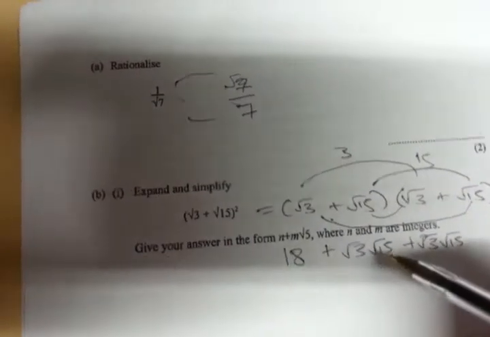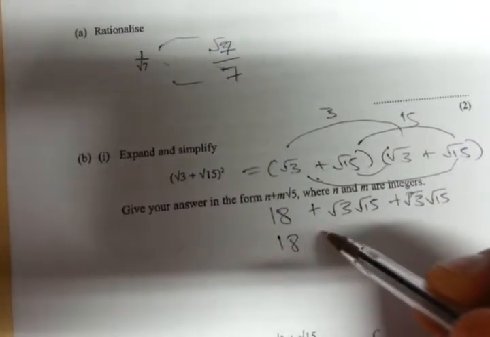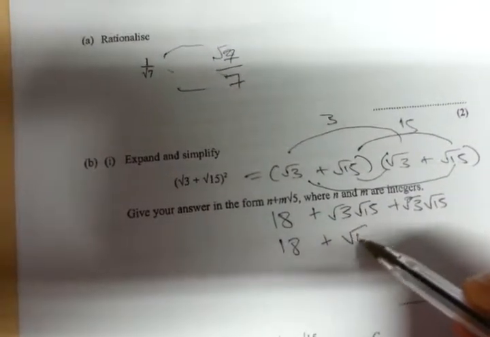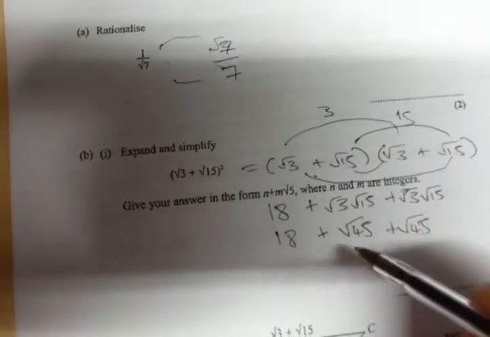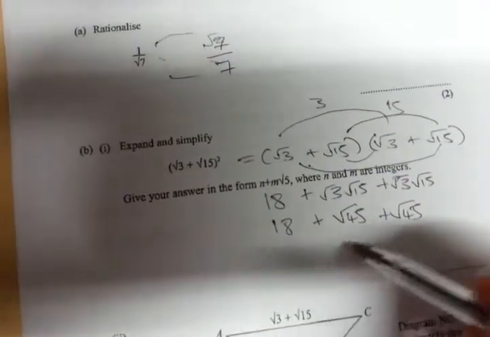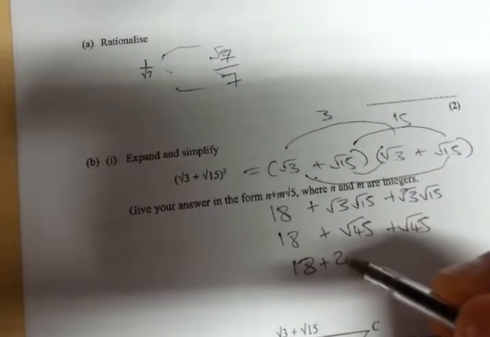And root 3 times root 15, we already know, works in the same way as normal numbers. So we get 3 times 15 is 45. So this is root 45 and root 45. When you add surds, it's not the case that root 45 plus root 45 is root 90. You add surds like they were x's. So this is x plus x, so this is 2x. So 18 plus 2 root 45.